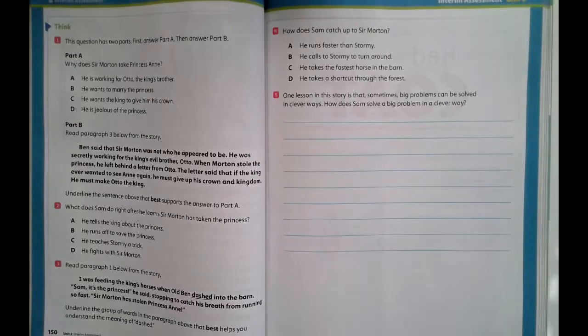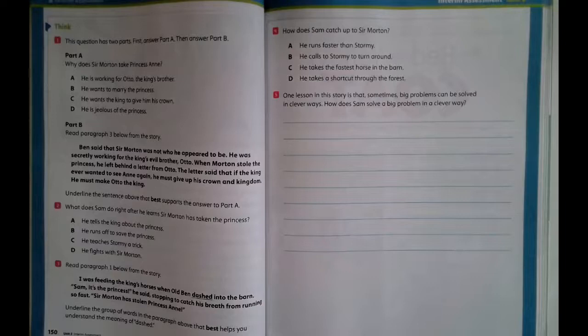He is working for Otto, the king's brother. He wants to marry the princess. He wants the king to give him his crown, and he is jealous of the princess. Well, let's look at A. He is working for Otto, the king's brother. Now that part does sound familiar, but like always, let's look at all of our choices. B. He wants to marry the princess. Marrying a princess is never mentioned in the story, so it definitely cannot be B.